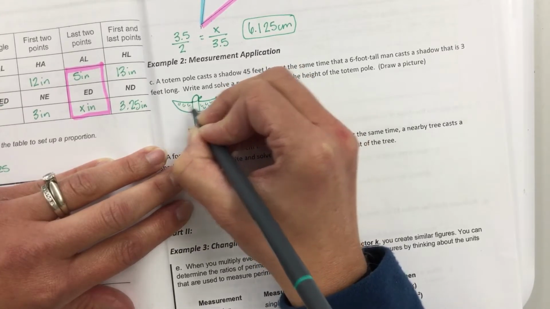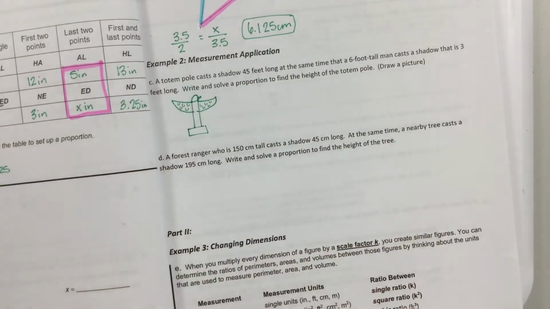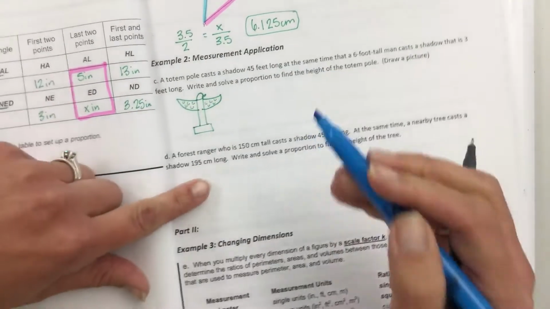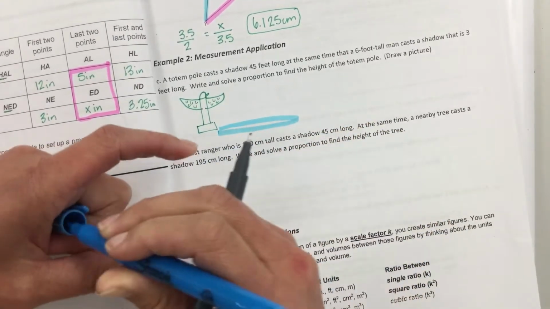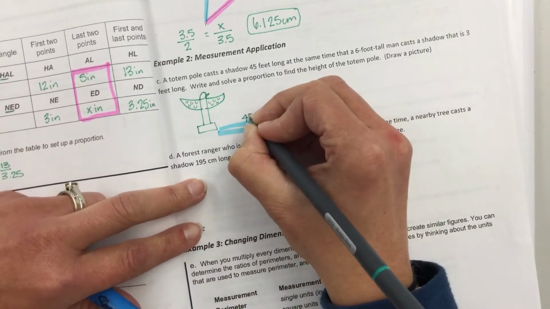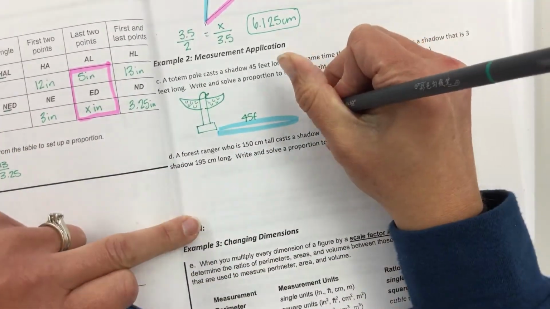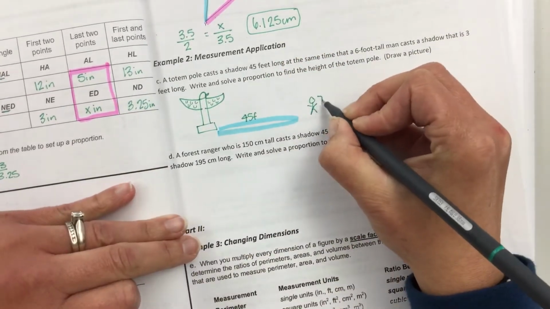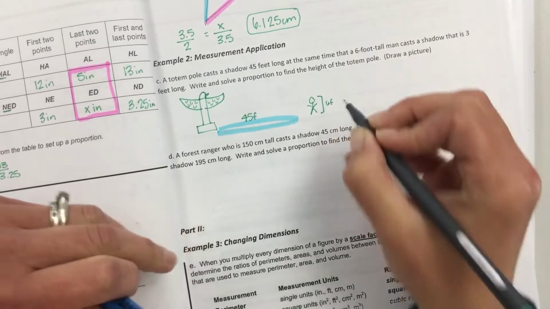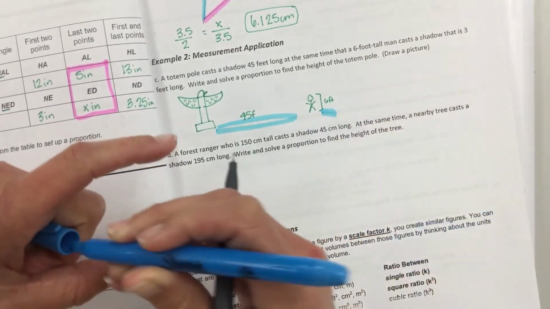Told you guys I was a great artist. There's my totem pole, and it casts a shadow that is 45 feet long. So this shadow is 45 feet. At the same time, a 6-foot tall man, so we know that this guy is 6 feet tall, and he casts a shadow that's 3 feet long.